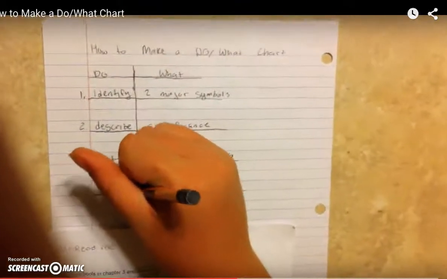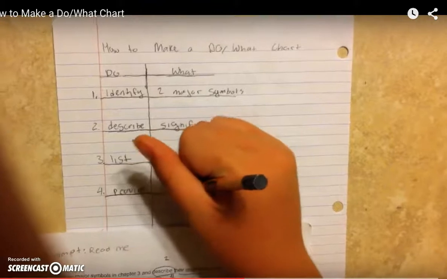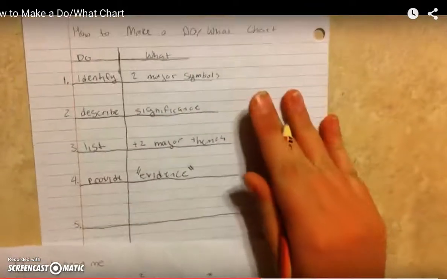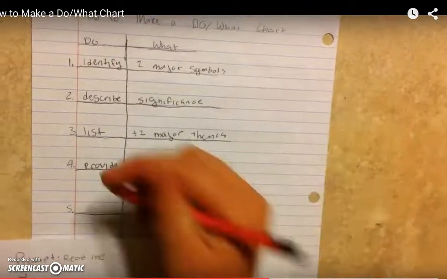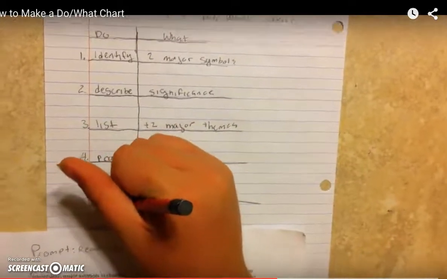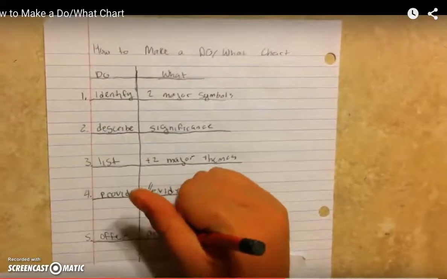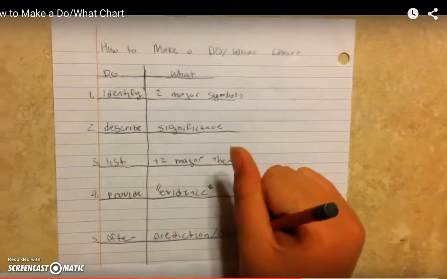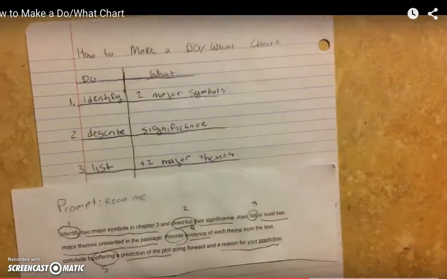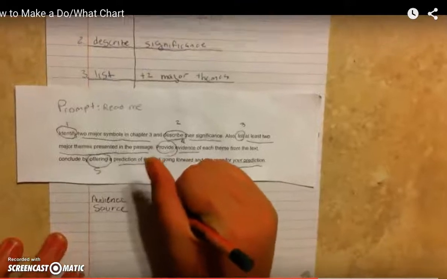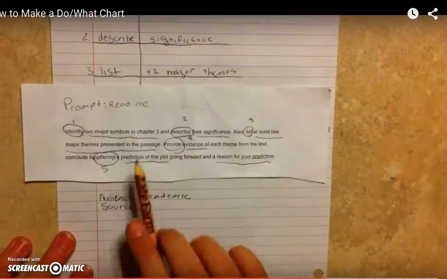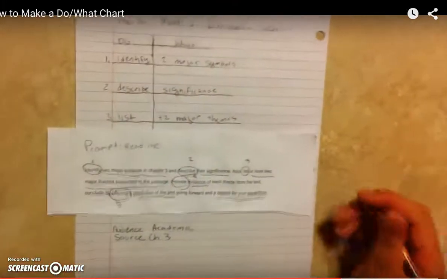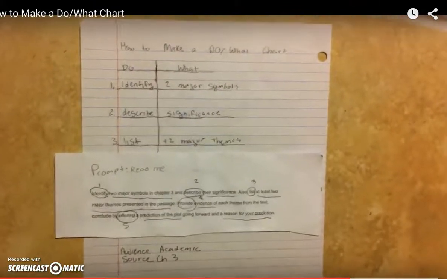Provide evidence, which usually means a quote or a paraphrasing, so you want to leave extra room for that one. Now number 5, last one, offering a prediction and a reason for that prediction. Now this will be an academic audience, and our source, as far as we know, is Chapter 3. Now in most prompts, they'll give you a less vague source, so you want to have the full source so you can look back at this.